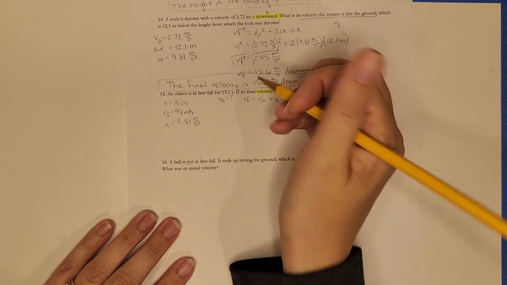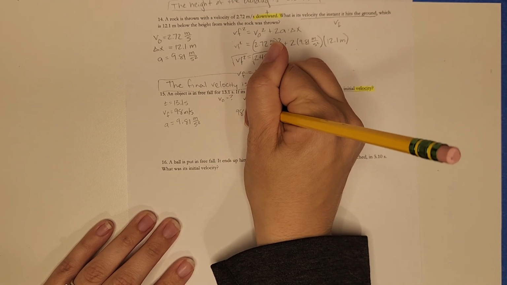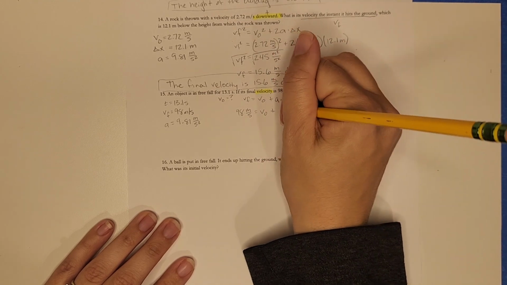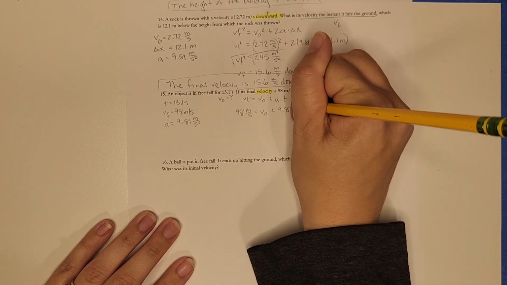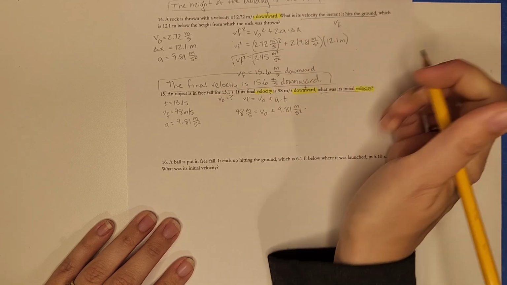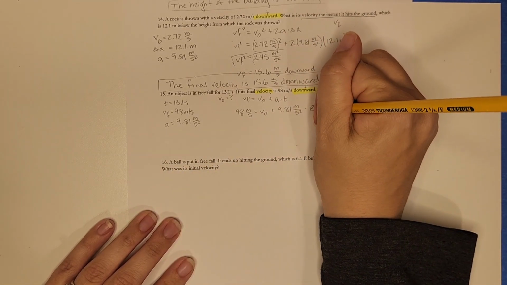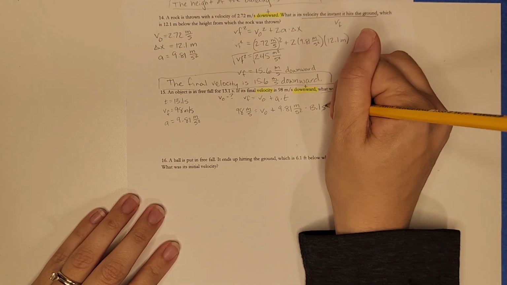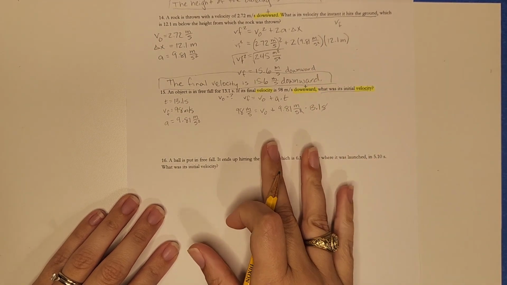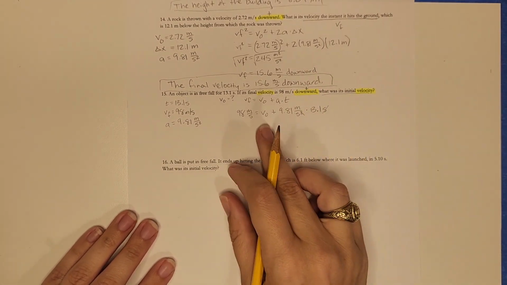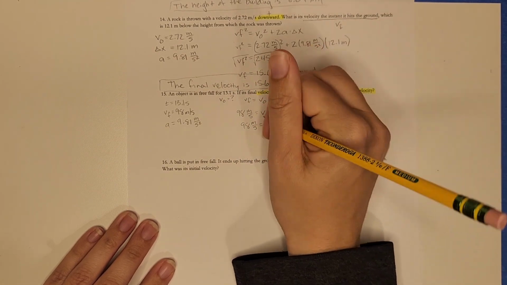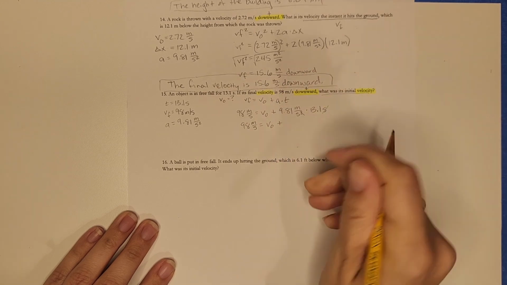Okay, let's plug everything in. 98 meters per second equals, we don't know V naught yet, plus 9.81 meters per second squared times 13.1 seconds. Okay, so one of those seconds is going to cancel out.